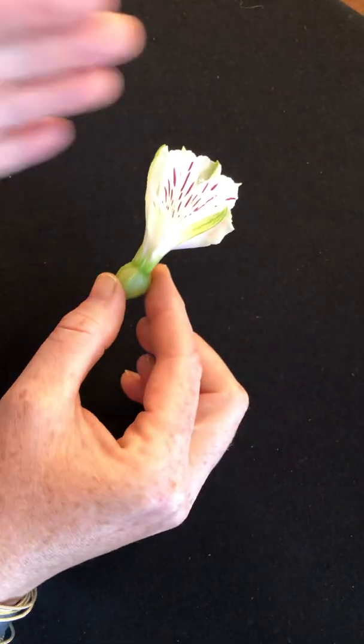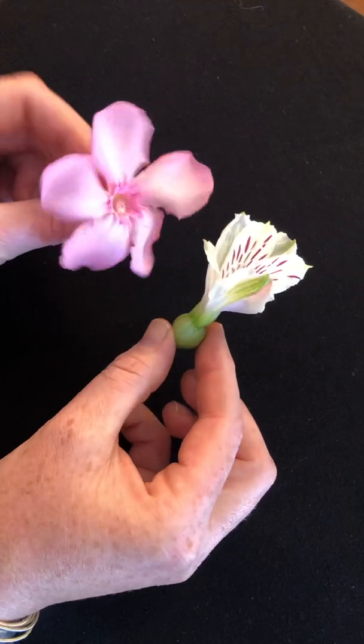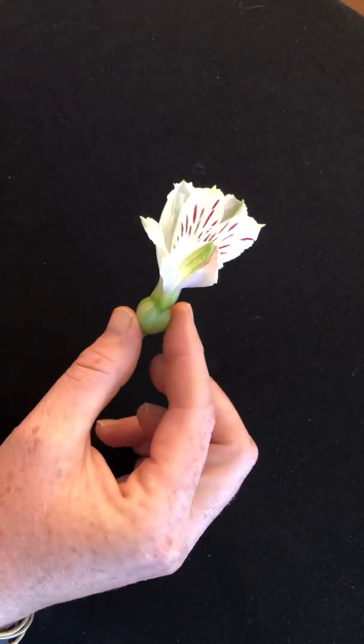So today I'd like us to talk about the parts of the flower. Today we're going to look at two flowers because the first one doesn't have all of the parts. This is called an alstroemeria and this is called an oleander. We're going to start with the alstroemeria.